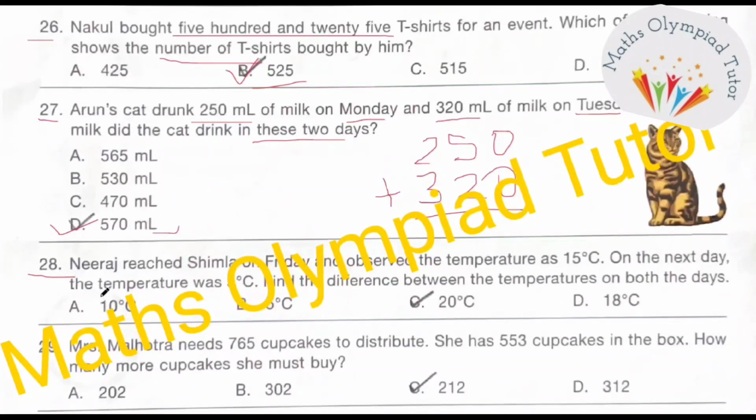Next question is, Neeraj reached Shimla on Friday and observed temperature was 15 degrees. On the next day, it was 5 degrees Celsius. So difference between the temperatures. The first day temperature was 15 degrees. Second day it was 5 degrees. So the difference here is 15 minus 5, that is 10. So we should select this.